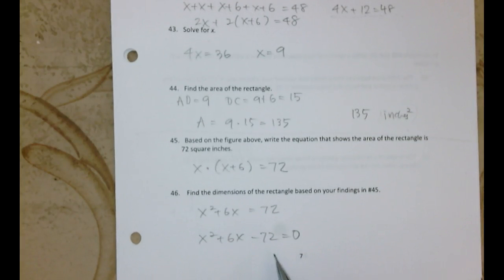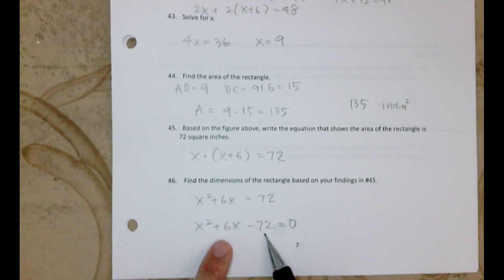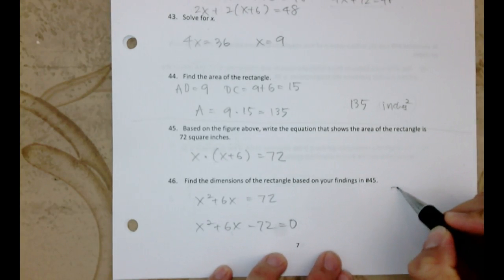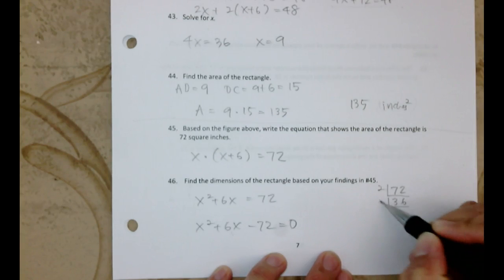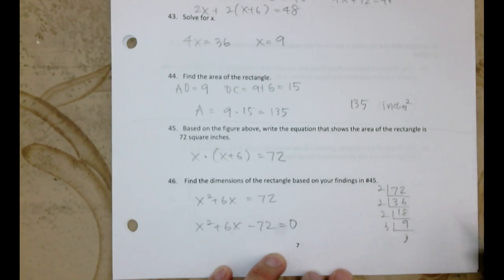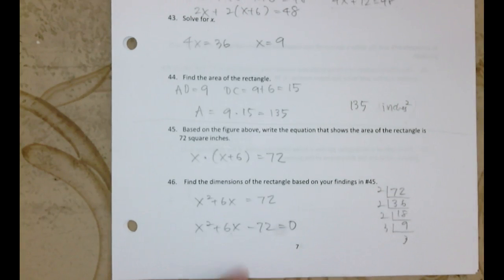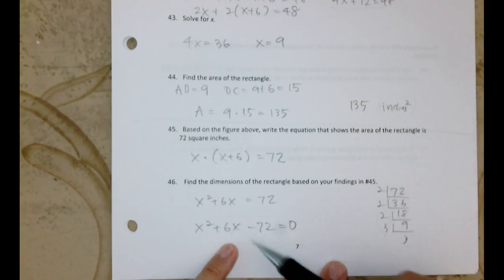Now you have to factor this. You have to find the factors that multiply to this and add to this. Since this is negative, it has to be the difference of those two numbers. So let's prime factor 72. That's 2 and 36, 2 and 18, 2 and 9, and 3 and 3. So it's 2, 2, 2, and 3 and 3. The difference should be, this is 6 and that's 12, so that would give you 6.